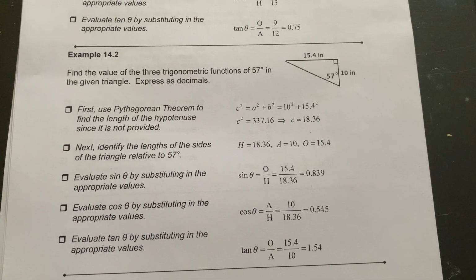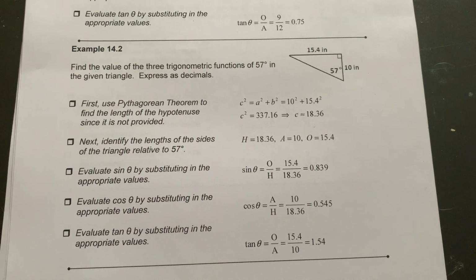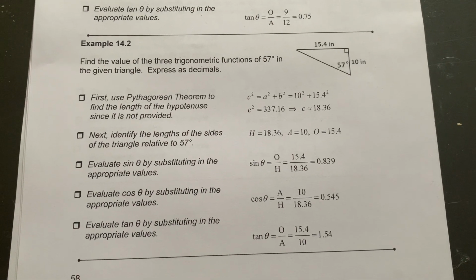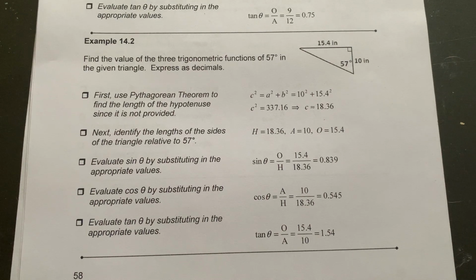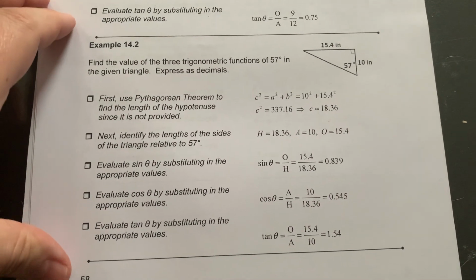All right, some more skill 14. Let's look at the second example in this section. This is more of the SOH CAH TOA style trig stuff, right? Trying to find different trig values.